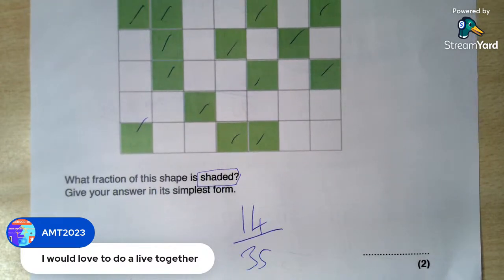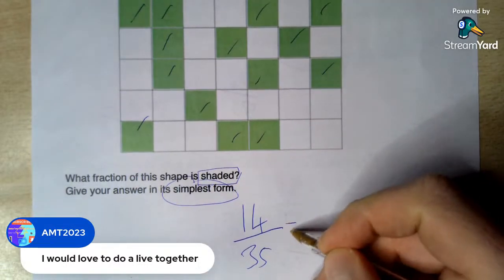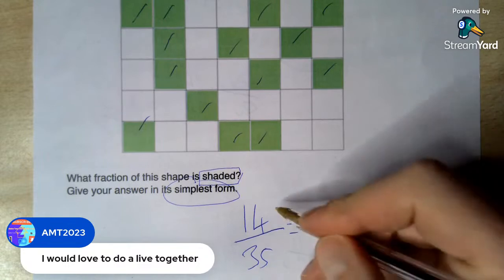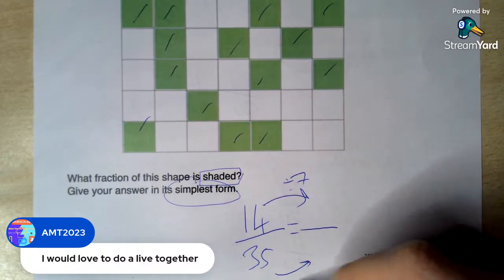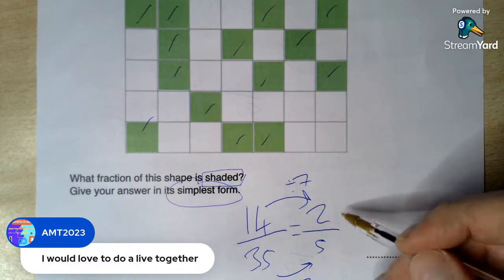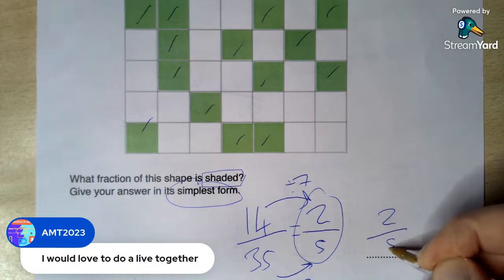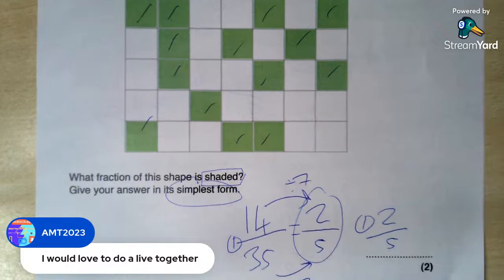And it does ask me for the simplest form. I'm just double checking because that can't... Oh, it can be simplified. Oh, see, it almost tripped me up. You can divide them both by 7. There you go. So 2/5. Again, you would get 1 mark for that one and 1 mark for that one.